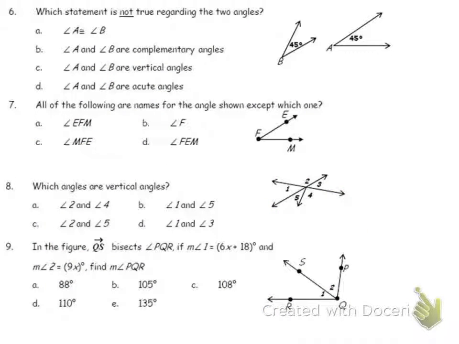Number 6, which is not true regarding the 2 angles? Well, just looking at them, I see they're both 45 degrees. So that tells me they're both congruent to each other. So I know A works. 45 and 45 add up to 90, so they're complementary. 45 and 45 are both less than 90, so they're acute.